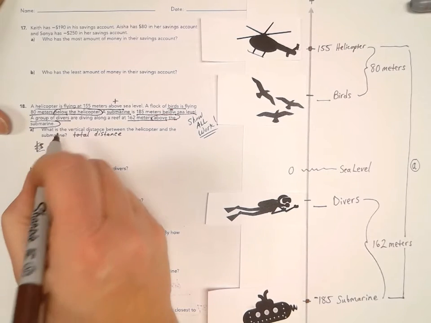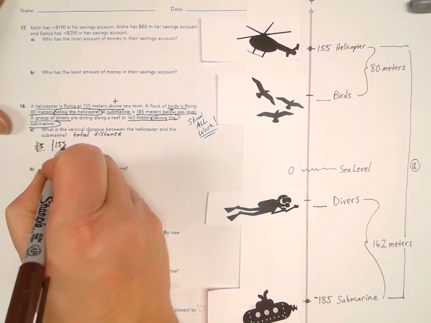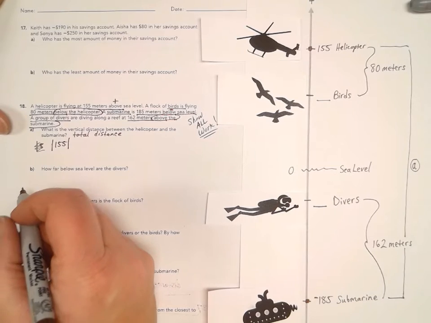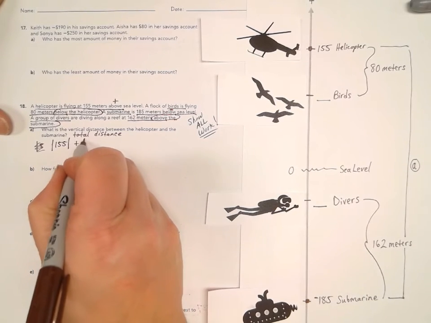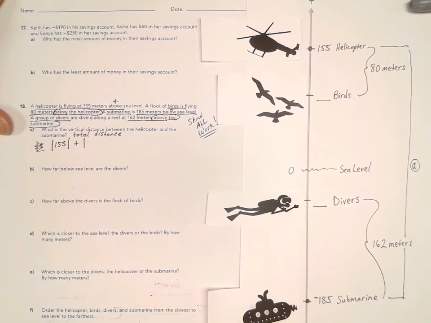I need the absolute value of the helicopter. 155 meters, the absolute value or the distance from 0. And I need to add that to the absolute value of my submarine. If you look over here, he's located at a negative 185.